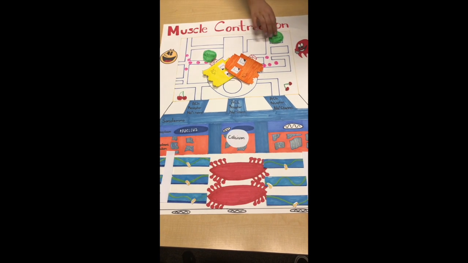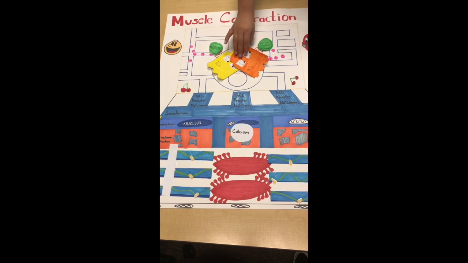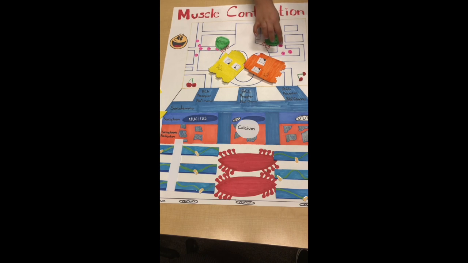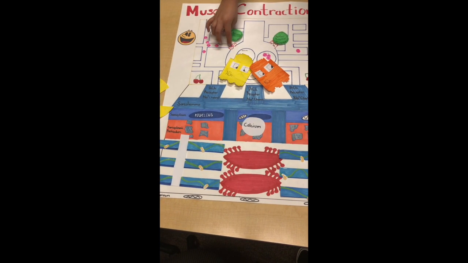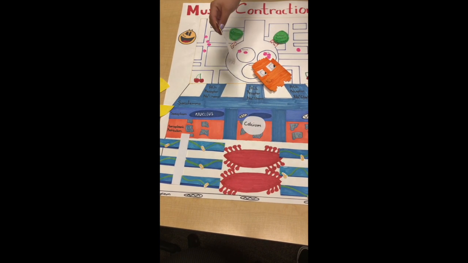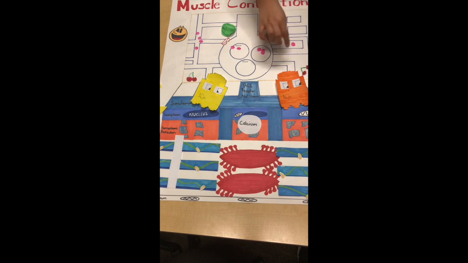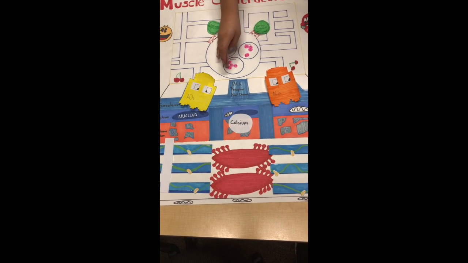So they would go to the voltage-gated calcium channels. This would make the calcium go to the vesicles, going through this channel, which makes the acetylcholine go to the acetylcholine receptors right here, and everything would go eventually right here.